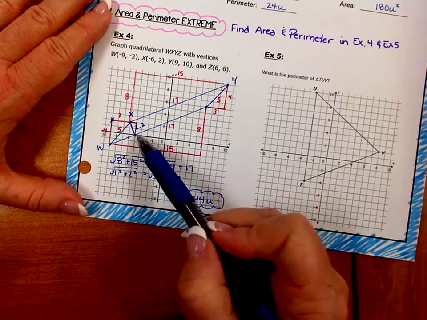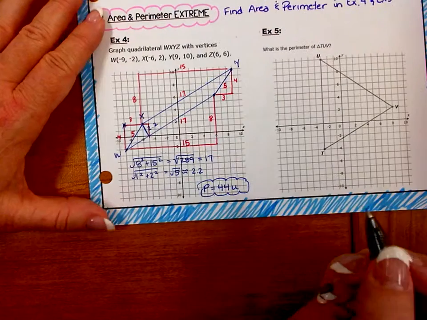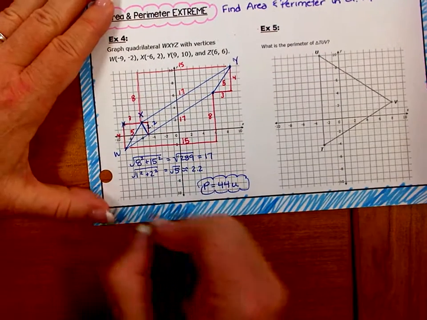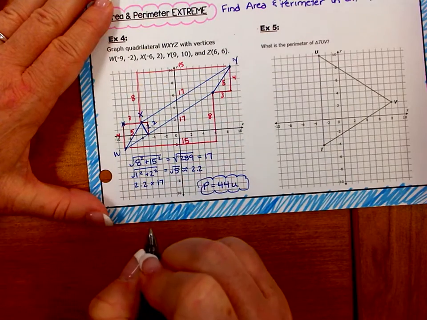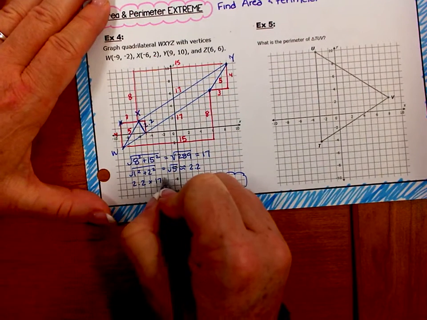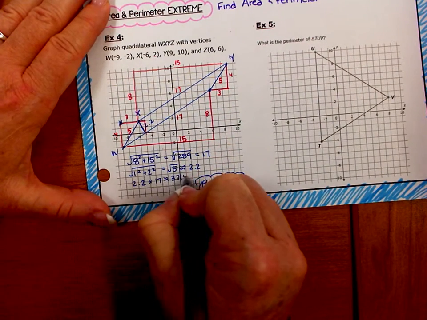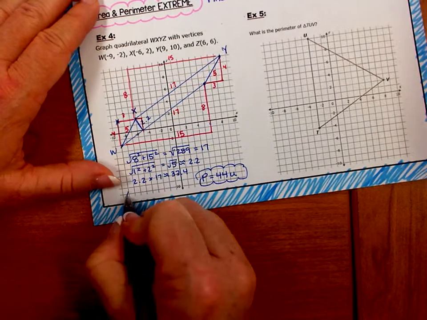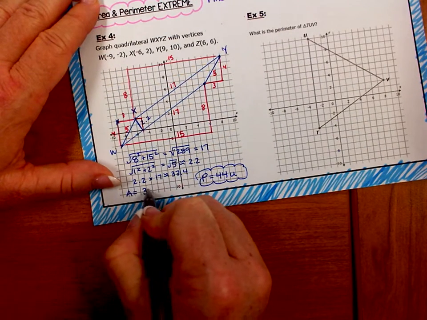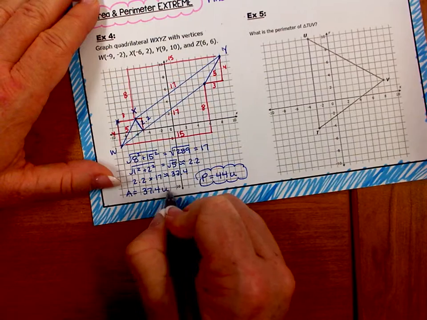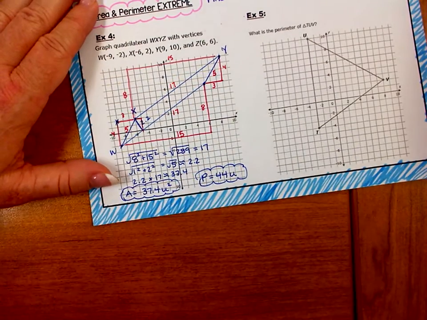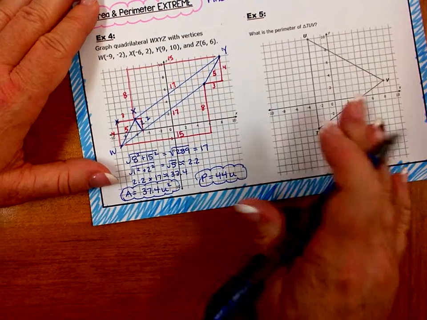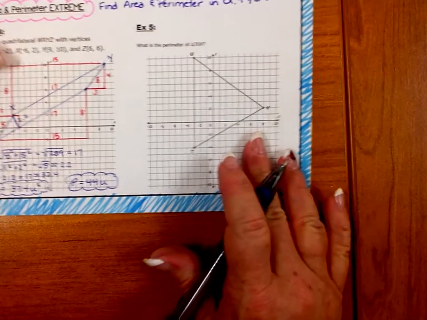And we want base times height. So that means that we want 2.2 times 17, which is going to give us about 37.4. So our area is going to be equal to 37.4 units squared. Okay, all right, those triangles do come in handy.